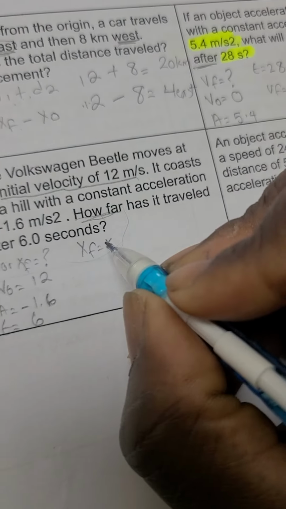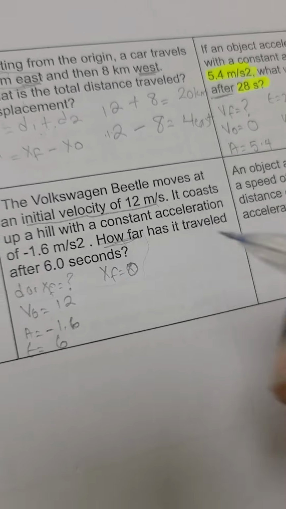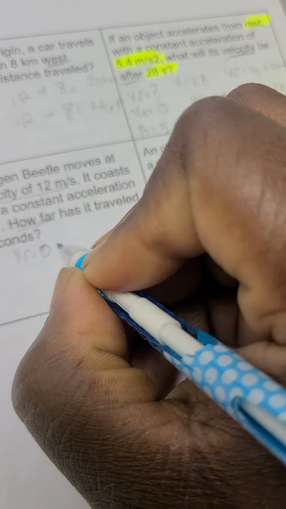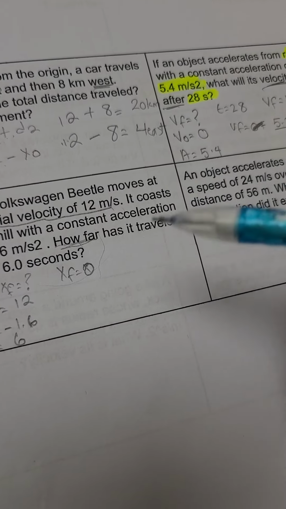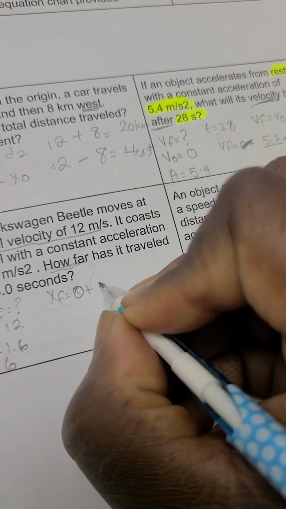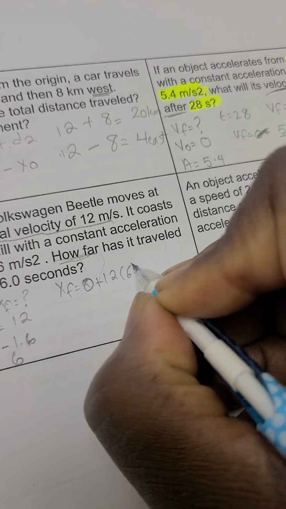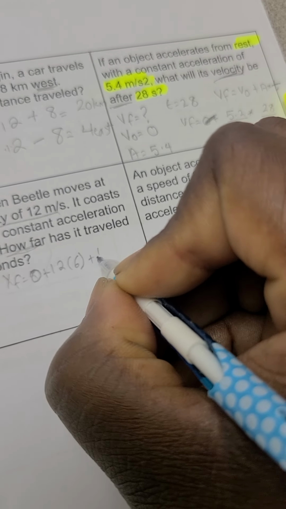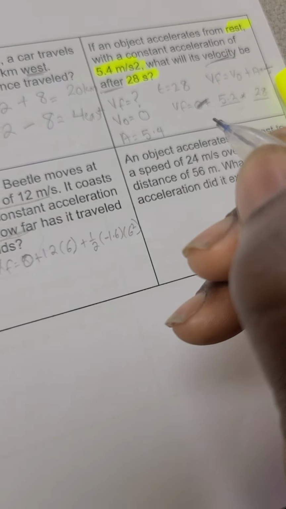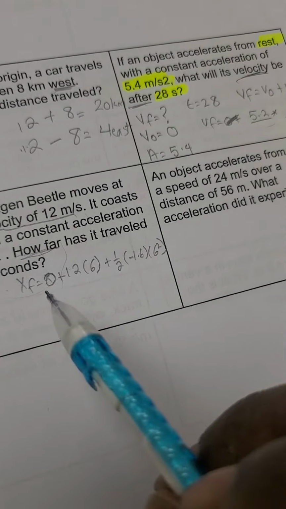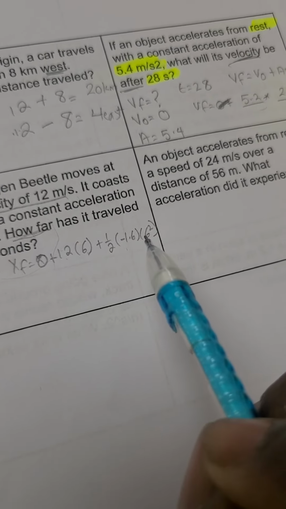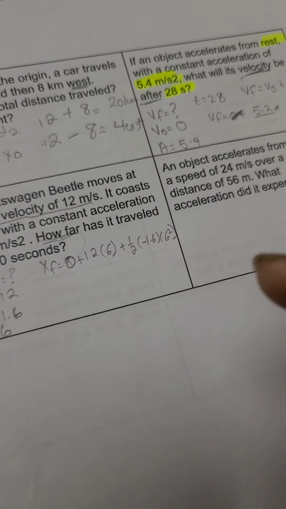In this case, we can establish that starting position is 0 because we can say it starts from an origin. Whatever that origin is, it's a 0 for us right now. And we're trying to figure out from 0 to what position it is now. So 0 plus 12 times 6 plus 1/2 times negative 1.6 times 6 squared, because our equation is xf equals xo plus vo times t plus 1/2 a t squared.